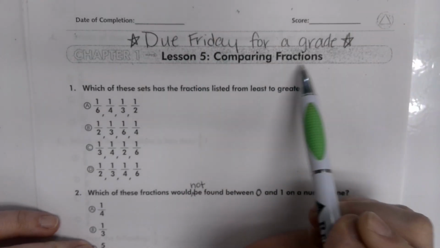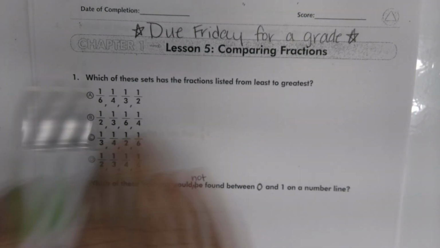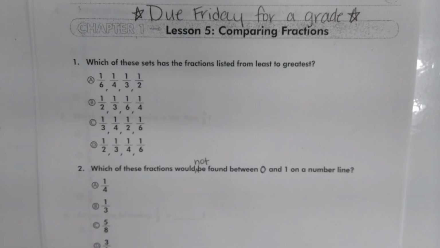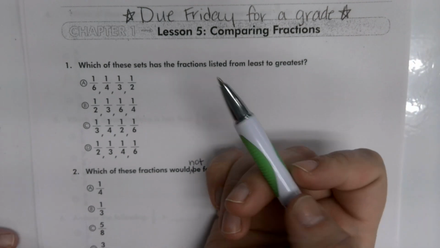Hello, here is how to do the homework for this week on comparing fractions. So we have been talking about comparing fractions, specifically when the numerator is the same or the denominator is the same.